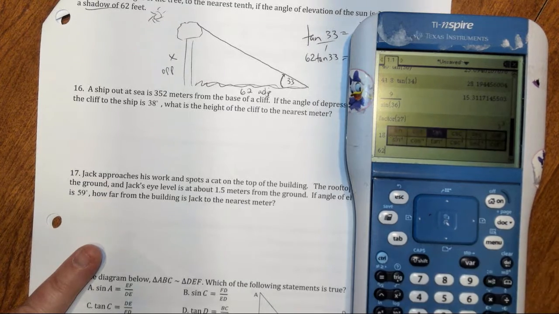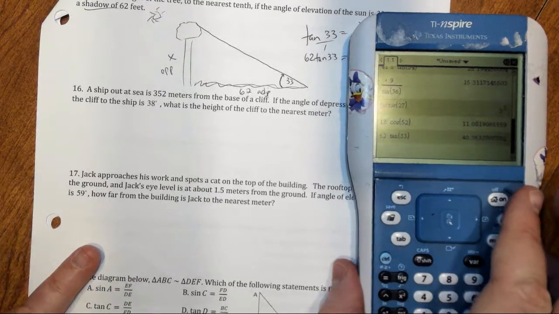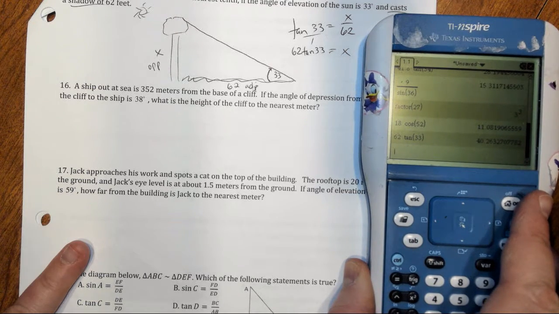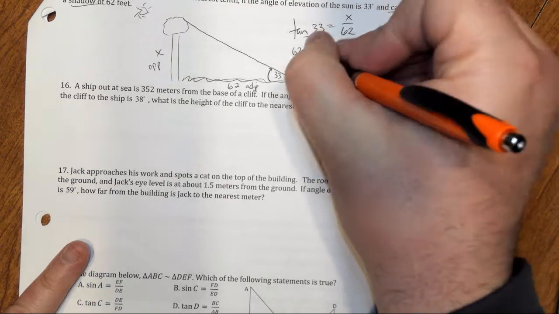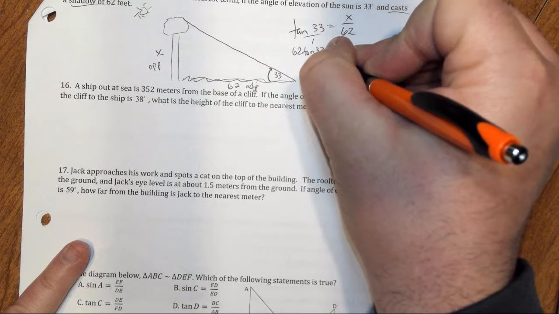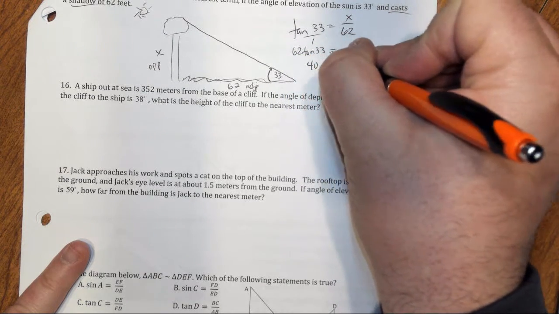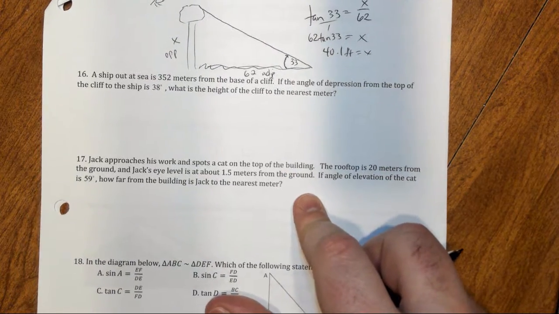That did not register. 62 tan 33, and we're going to the nearest tenth, so that's 40.1, and this is in feet. And there you go.